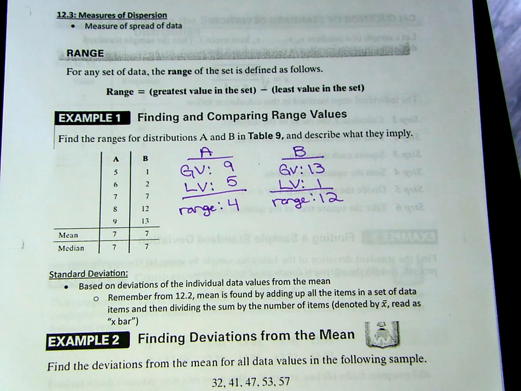Now, this data set is very general. We don't know what it's referencing, so we ourselves cannot draw conclusions. But if those were the test grades or the number of absences or fill in the blank, we could make some conclusions based on the range of our data. And so one thing to note is that even though these 2 disbursements have the same mean and median, the distribution B exhibits 3 times more dispersion or spread than did the distribution A.